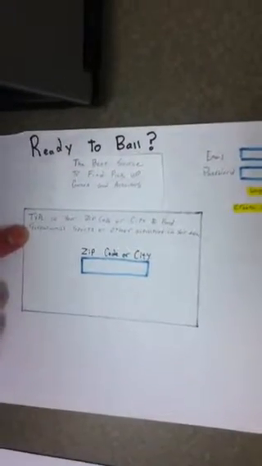Type in your zip code or city to find recreational sports or other activities in your area. Have a box for the zip code or city. And in the corner, email or password if they're already a user, log in, or they can create an account.